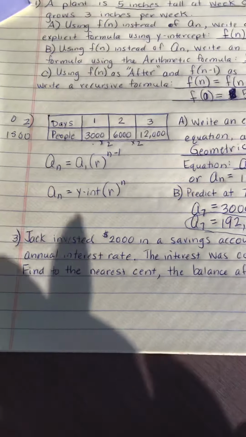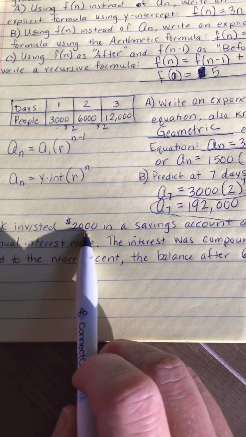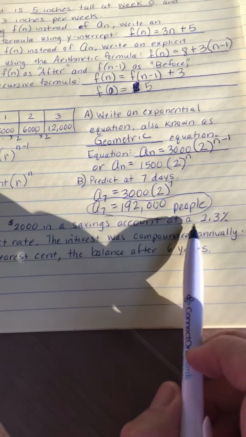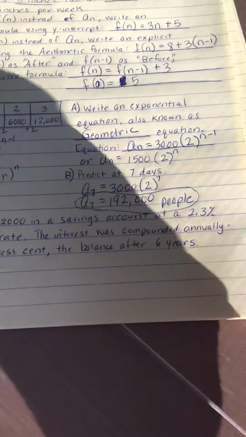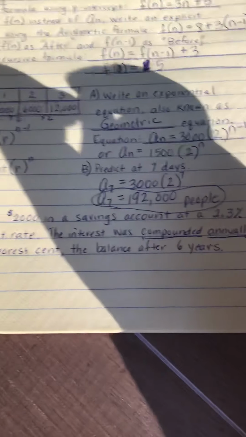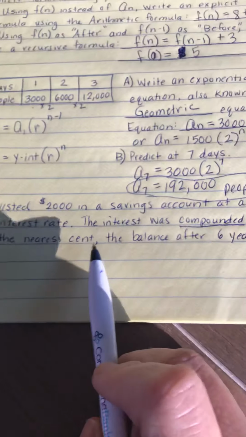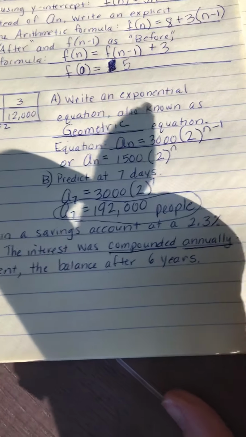All right, this one you know how to do, but you won't know the wording. Jack invested $2,000 in a savings account at a 2.3% annual interest rate. The interest was compounded annually. Find to the nearest cent the balance after 6 years. Okay, so what does interest mean?